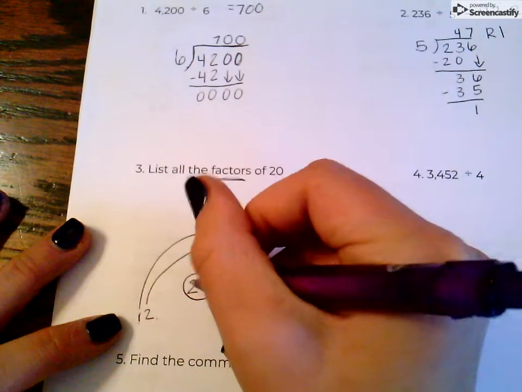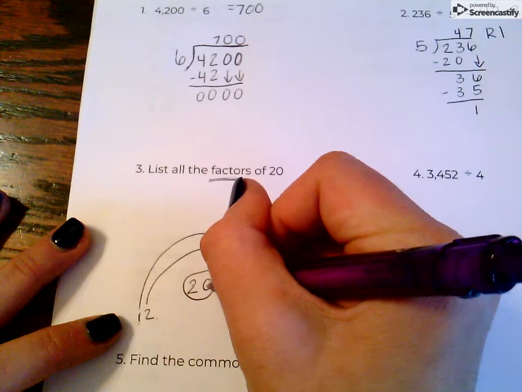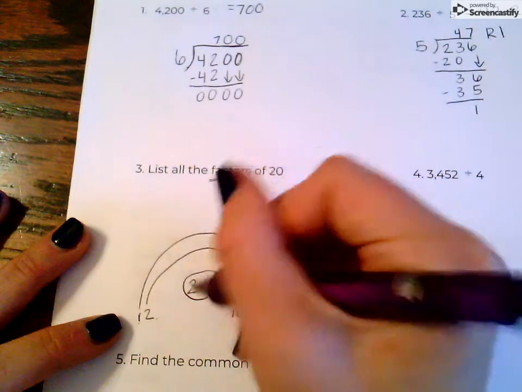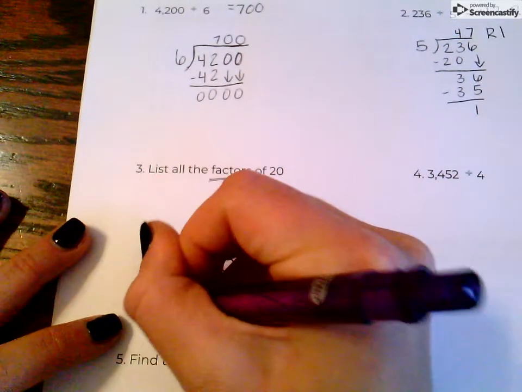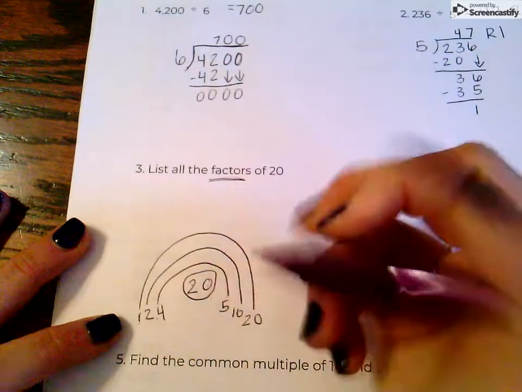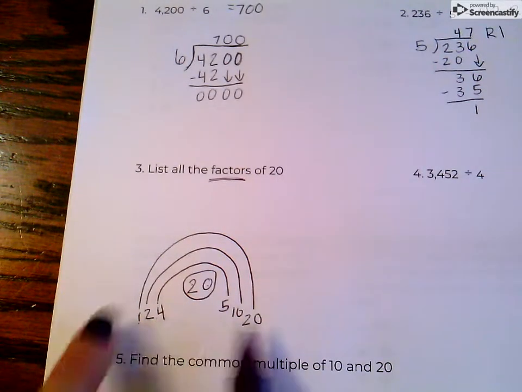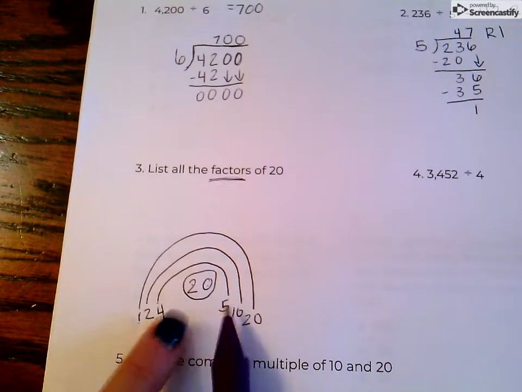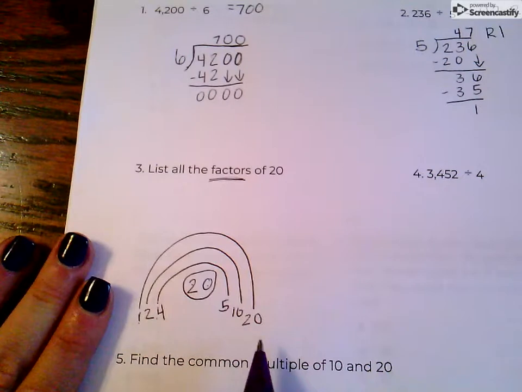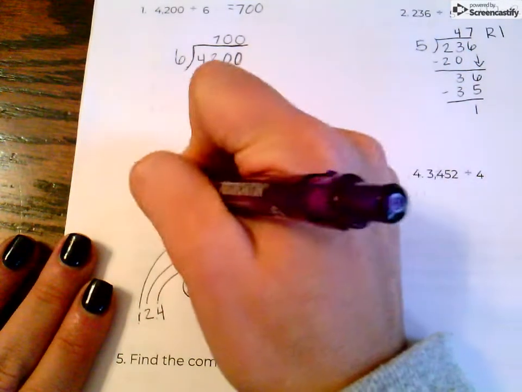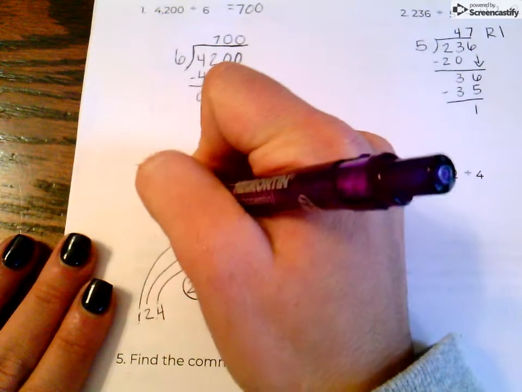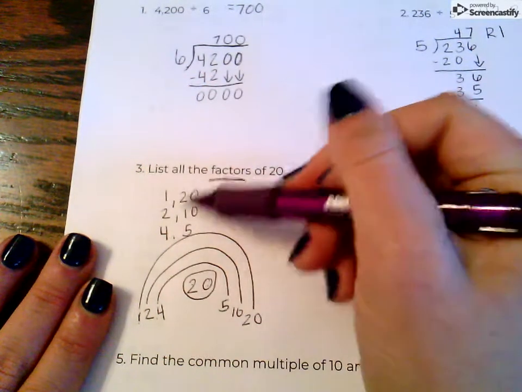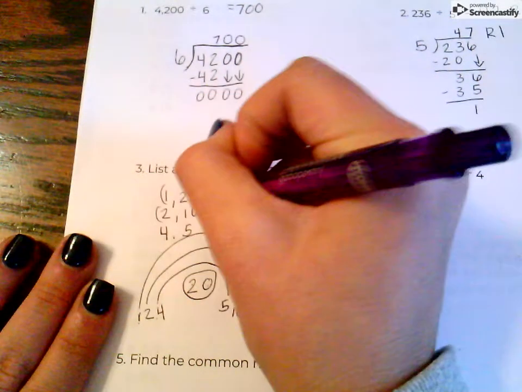Up the line again to 3. Can 3 go into 20? 2 plus 0 is 2, so that doesn't work. Can it go into 4? Yes, it can. 4 times 5 is 20. And again, as we get closer together, your numbers get closer towards the middle. So 4 and 5 are right after each other, so you know that you are done. No other numbers go into 20. So your factors of 20 are 1 and 20, 2 and 10, and 4 and 5. Remember, I like to list them in pairs so you don't forget any.